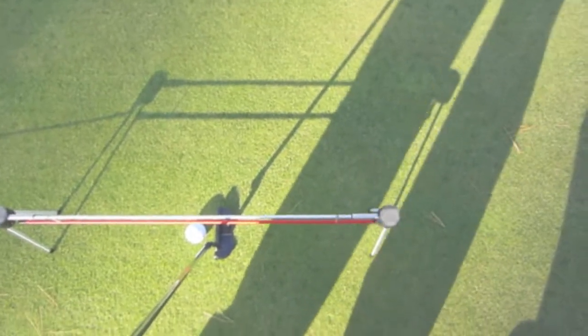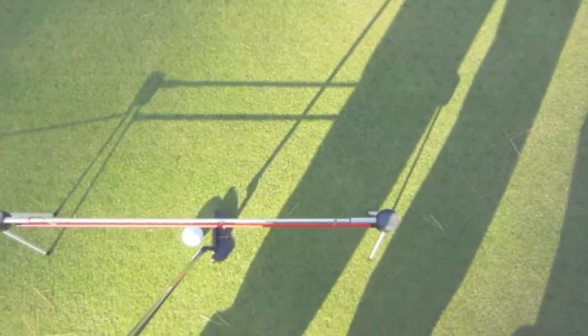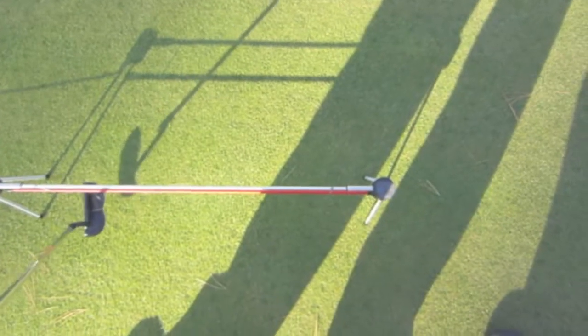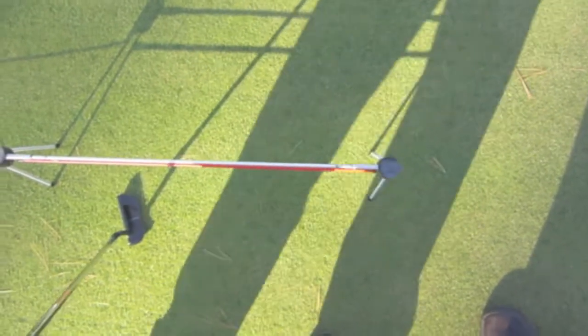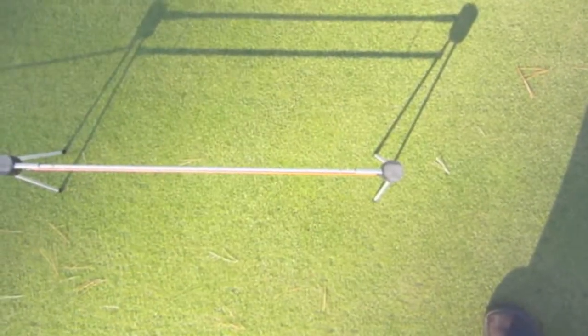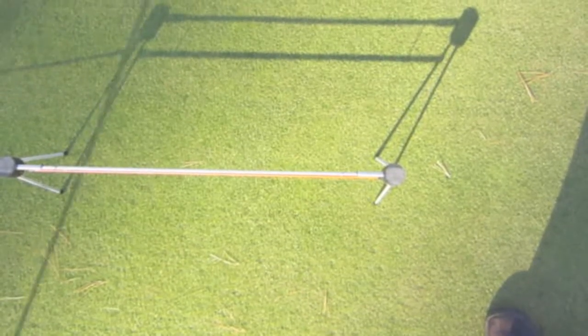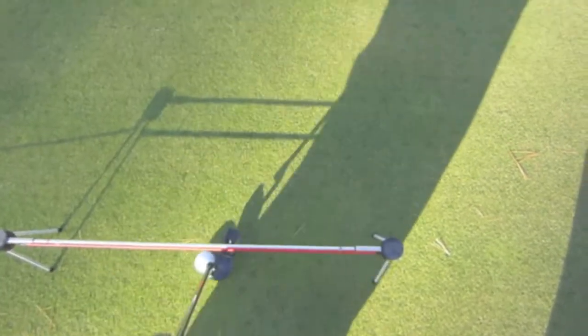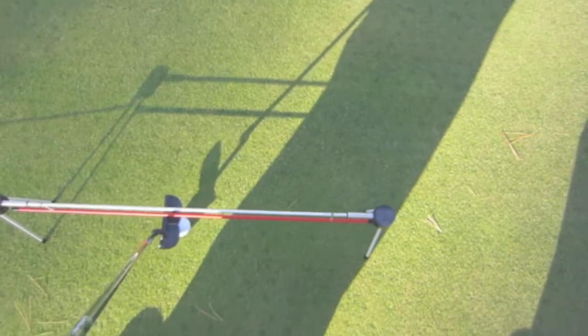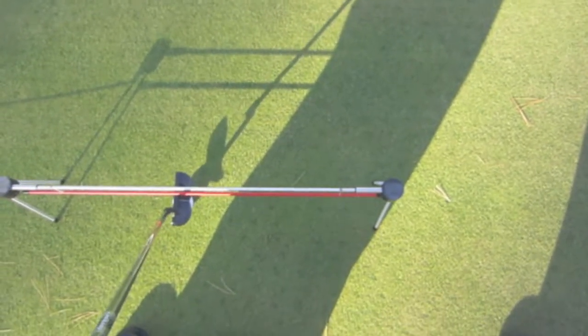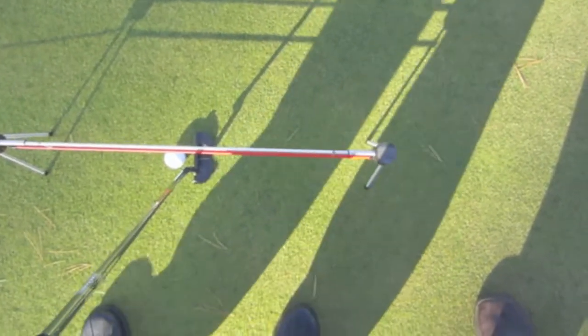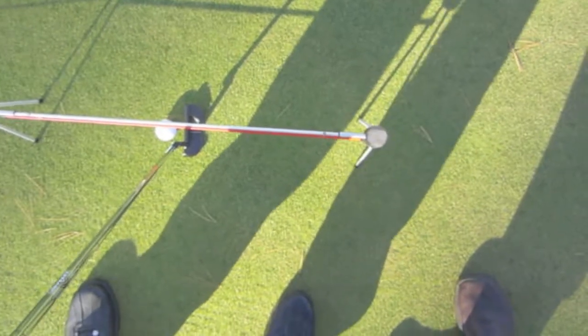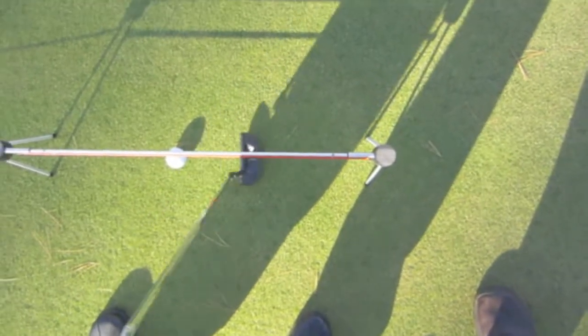The red bar underneath the silver bar acts as a guideline in terms of where we are placing our eyes and where we're placing the golf ball in our setup. If we can get that red bar to disappear, we know our eyes are right over the line.